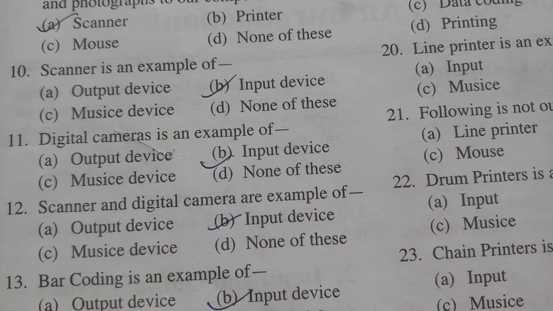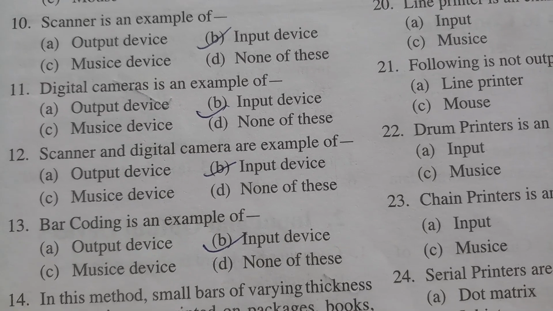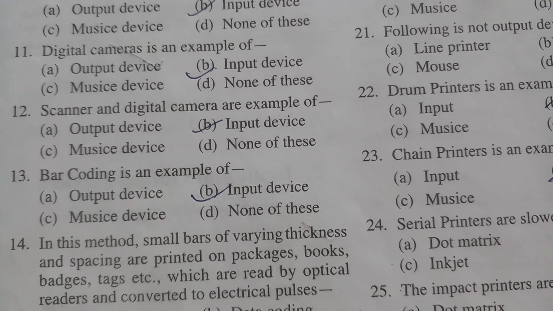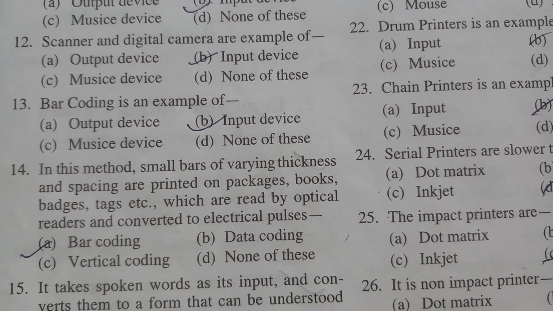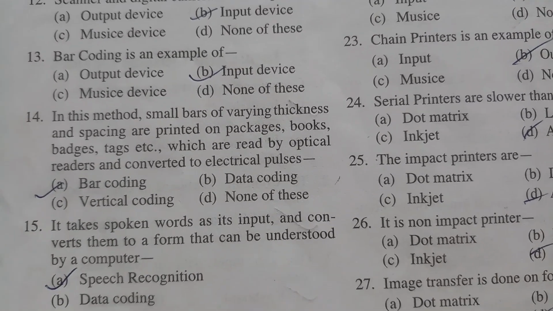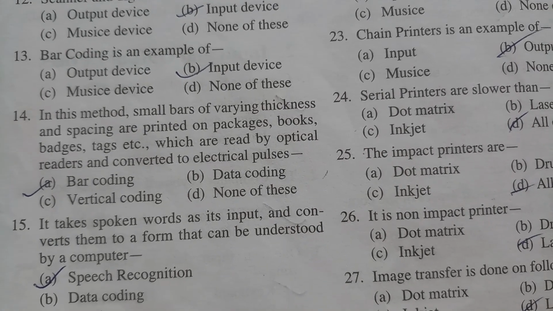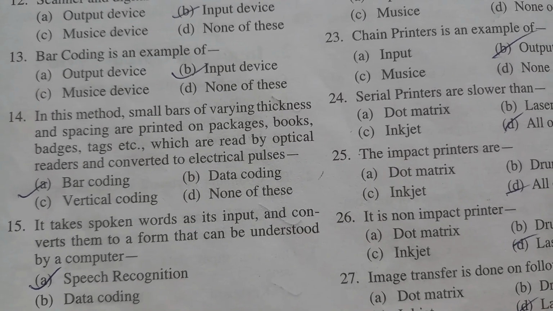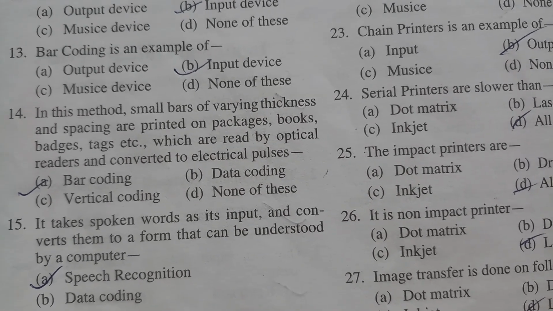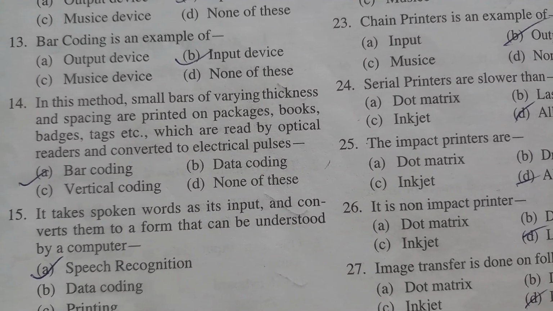Answer input device. Digital camera is an example of output device, input device, music device, none of these. Answer input device. Barcoding is an example of output device, input device, music device, none of these. Answer input device. In this method, small bars of varying thickness and spacing are printed on package, books, tags, etc., which are read by optical readers and convert to electrical pulse. Barcoding, data coding, vertical coding, none of this.